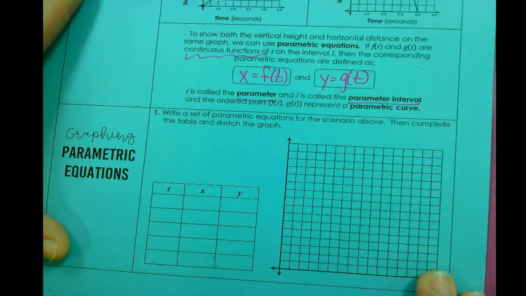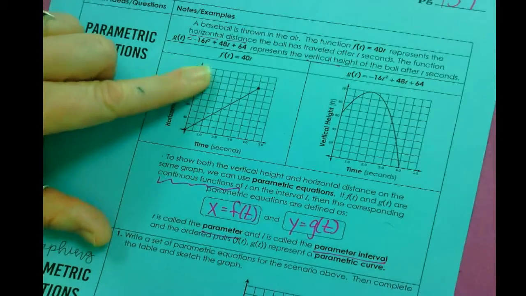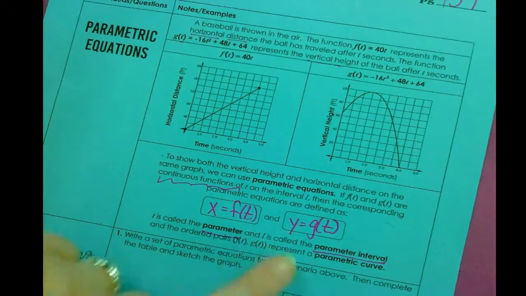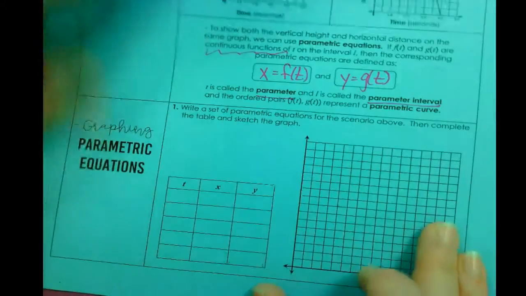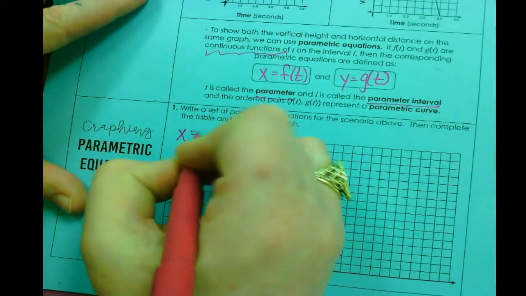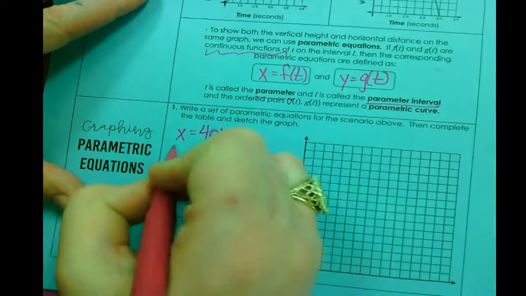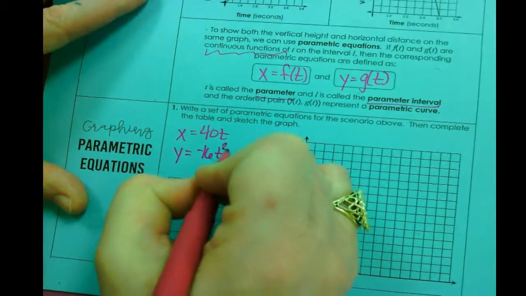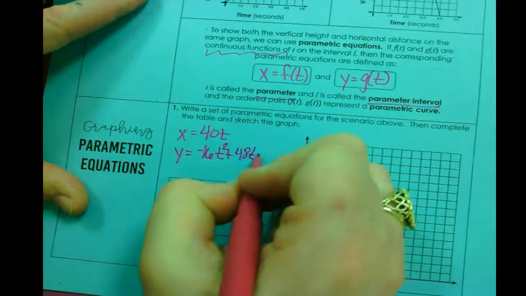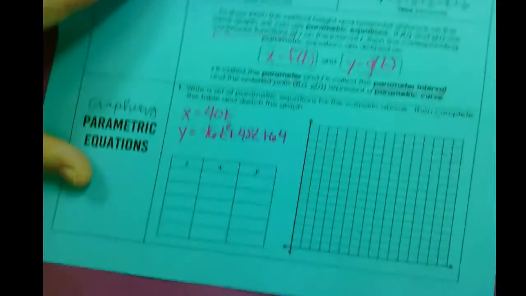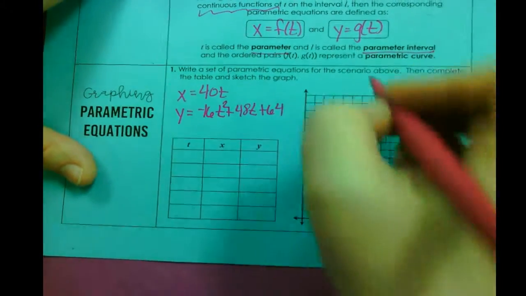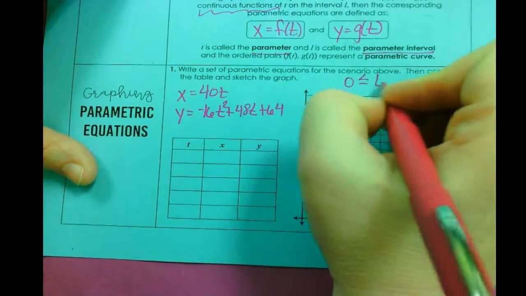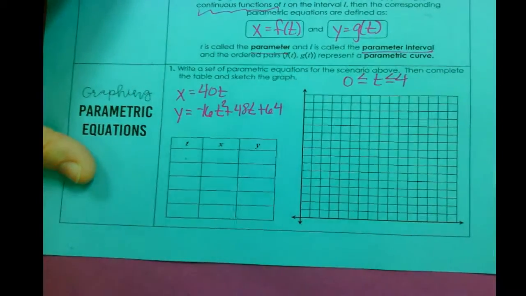All right. So it says write a set of parametric equations for the scenario above, then complete the table and sketch the graph. Since f of t equals 40t and g of t equals this, and x equals f of t, y equals g of t, then we know that x equals 40t and y equals negative 16t squared plus 48t plus 64. The interval is missing off of this one too, so you don't get to make them up. They'll be on the other ones. 0 is less than or equal to t, which is less than or equal to 4.